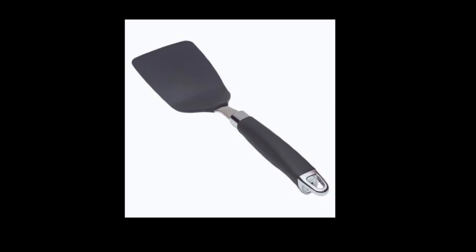Your spatula. You never think about it until you have this. I got this one spatula. It's just awful. It's like all floppy. You never think about it until it's bad design. But someone designed a spatula.